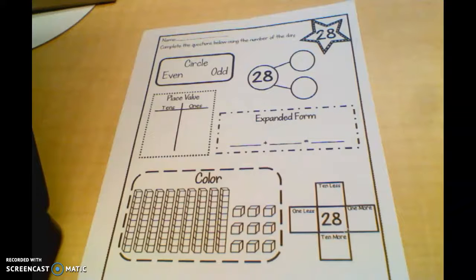Boys and girls, we are going to do a quick tutorial on how to do these number of the day pages in first grade. So this is the number that we were supposed to do yesterday, and you may not have had that packet correct, so I may be fixing that packet for you today. But anyway, I'm gonna show you how to do this with the number 28 today.